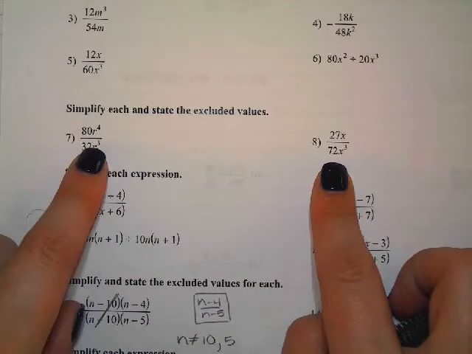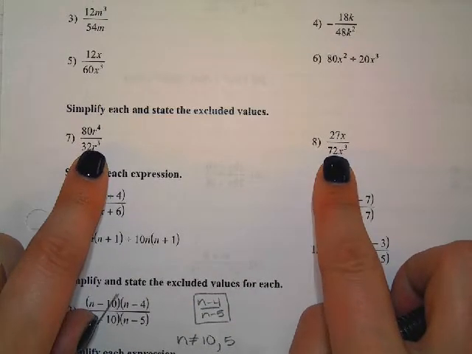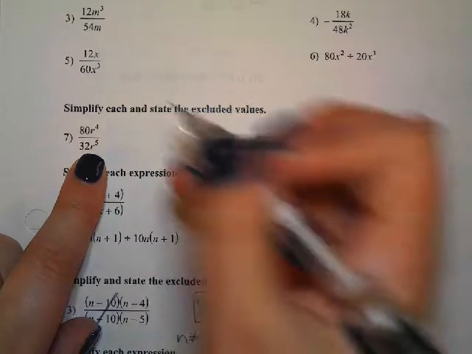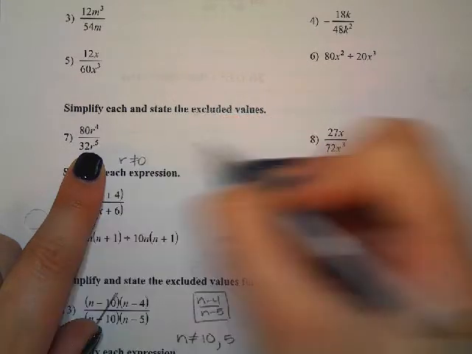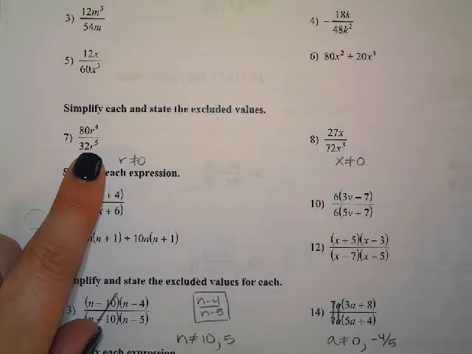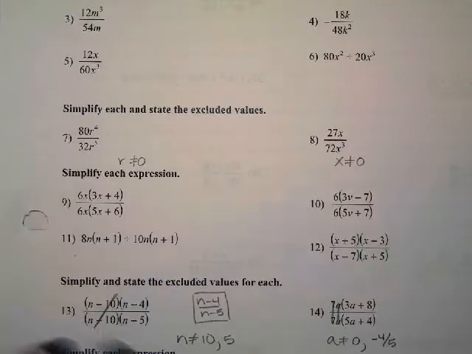What are the excluded values always when we have a monomial on the bottom? 0. So for this one, R cannot equal 0. For this one, X cannot equal 0. Okay, let's go ahead and flip to the back.